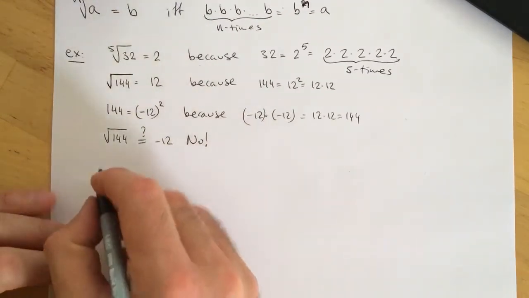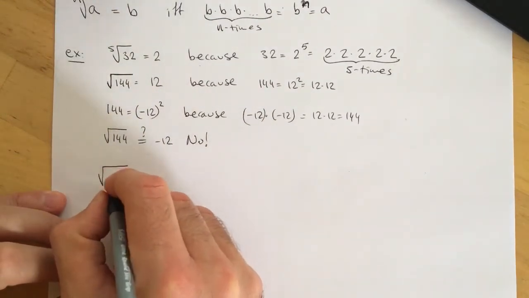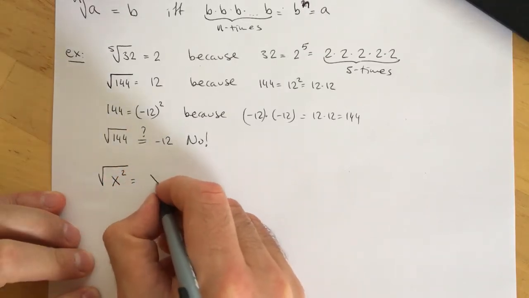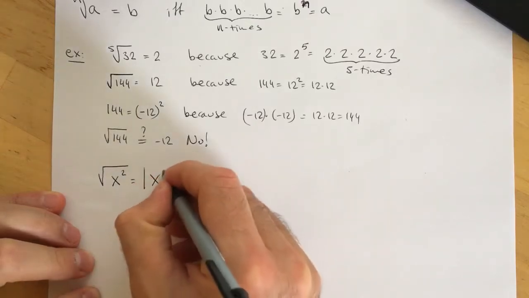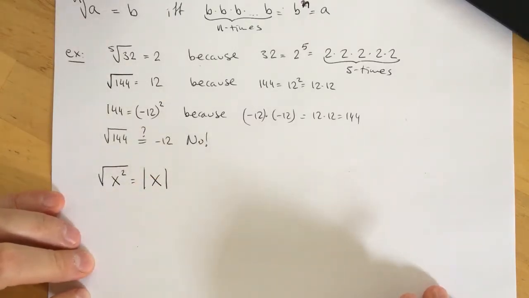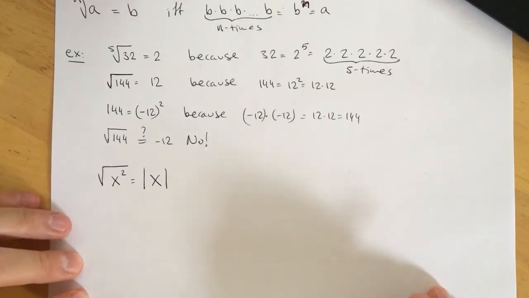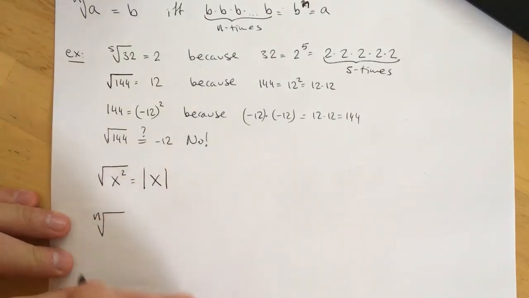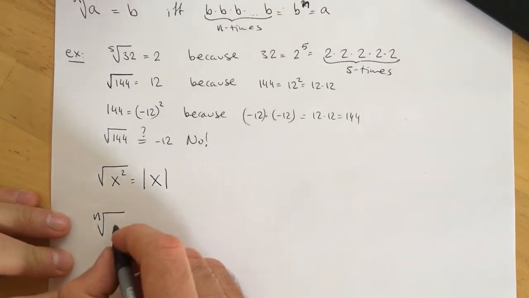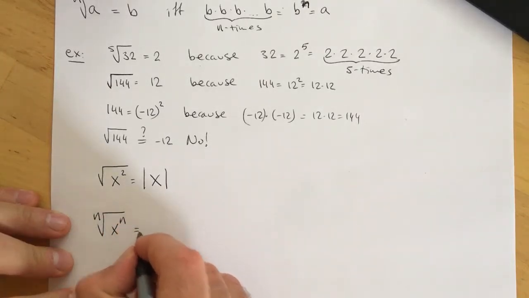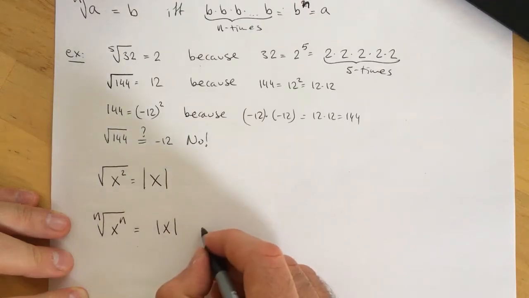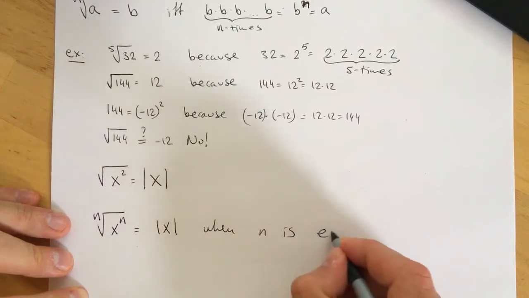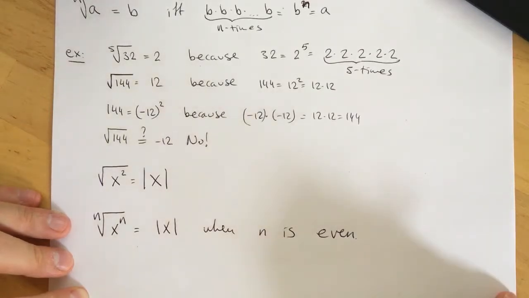So for any number, the square root of x squared is equal not to x but rather to the absolute value of x. We can even generalize this: for every even n, the nth root of x to the power of n is equal to the absolute value of x when n is even.